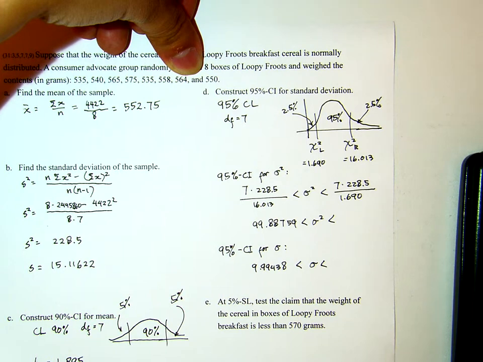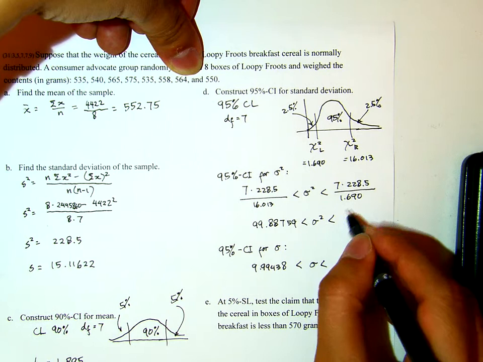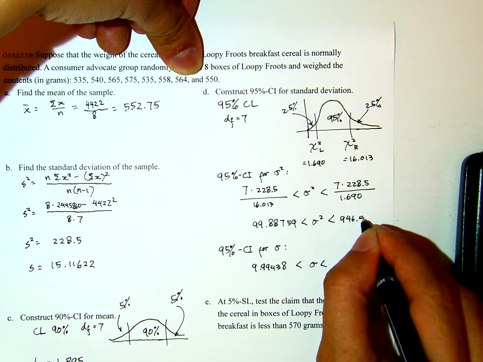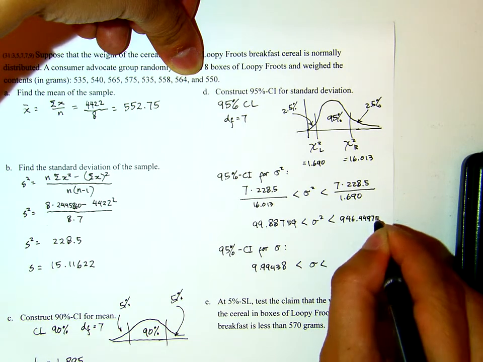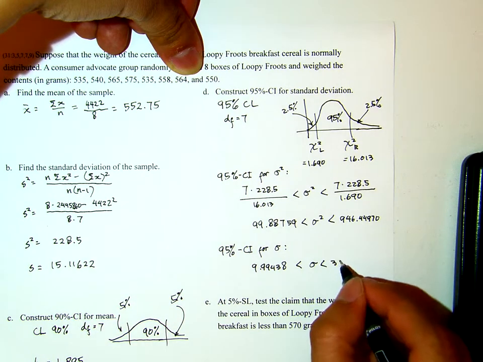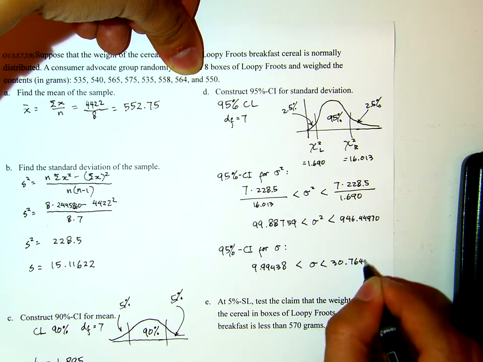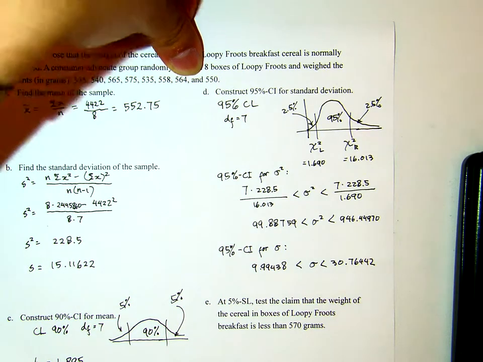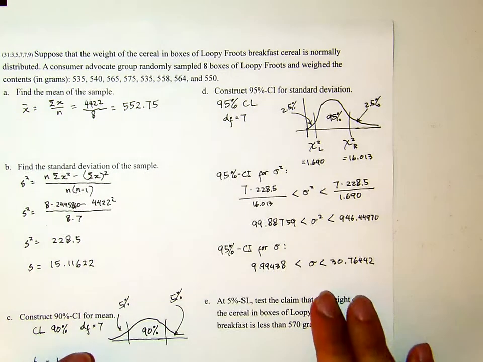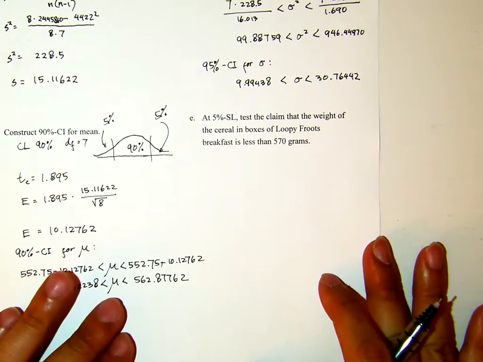Now on the right hand side, I will get 7 times 228.5 divided by 1.690. Wow, that's big. That's 946.44970. The square root of that will be 30.76442. Now that's the confidence interval for standard deviation. Now, part E.